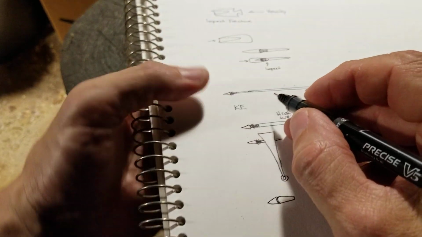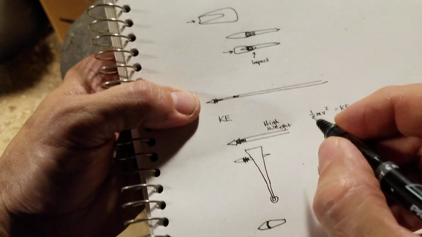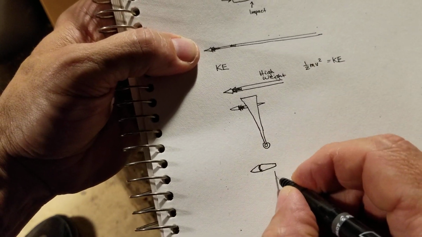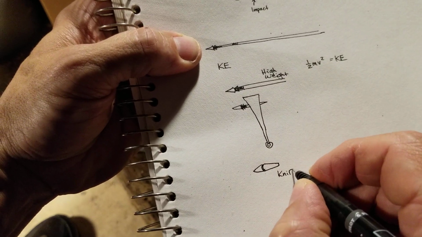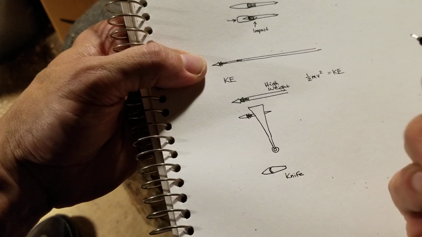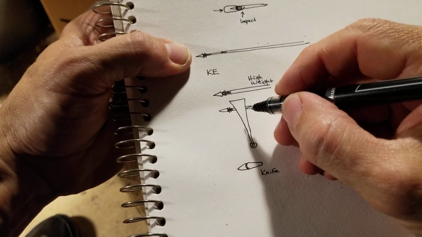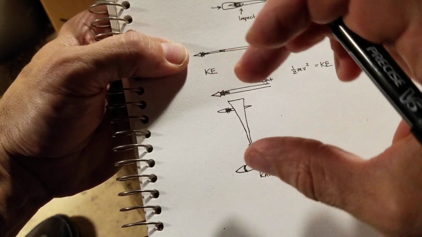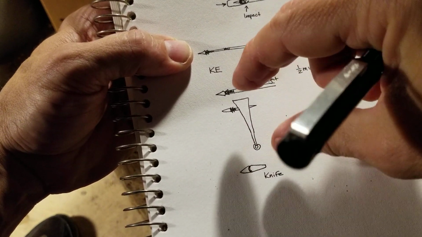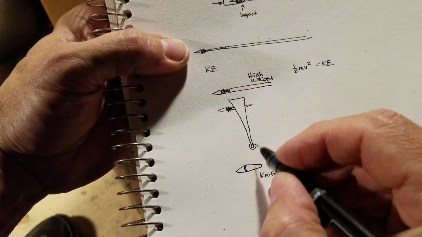The way you figure kinetic energy for a projectile is different from a handheld device. Okay. The handheld is a little more complicated because you have the mass of your hand. You also have, especially with the club type, the pivoting motion.